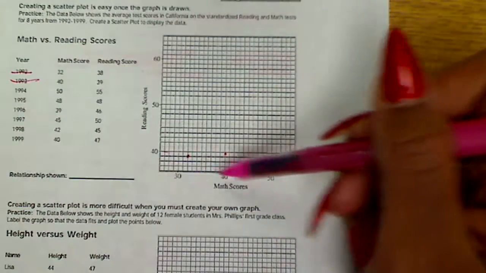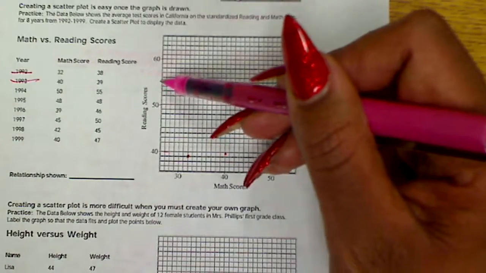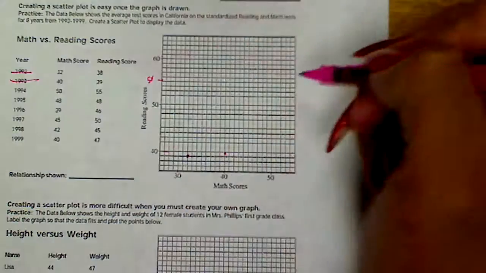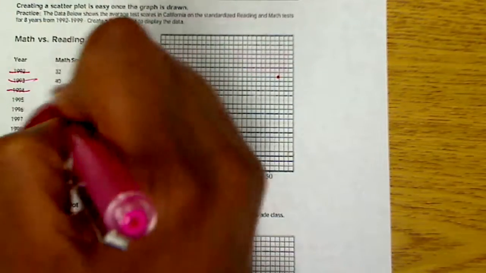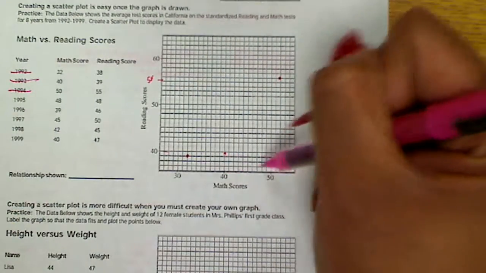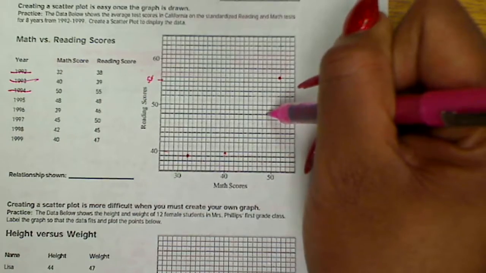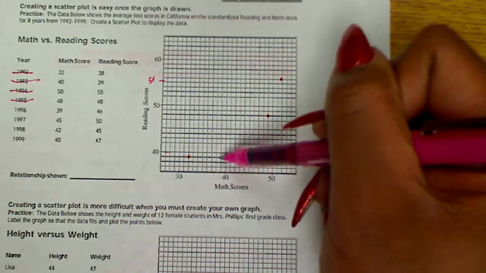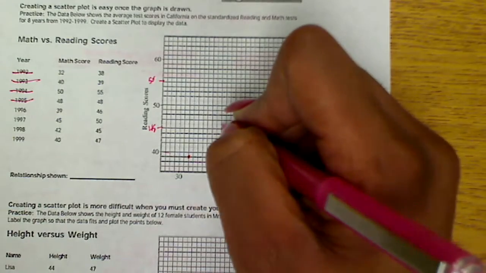94, my math score is 50, my reading score is 55, so that's going to be about halfway. Let's see, this is about 55 because it's 50 and 60, so it's going to be about right there. 95, 48 and 48, a little below 50. 39 and 46, a little before 40, a little above, well, this would be like 45, so a little above 45.